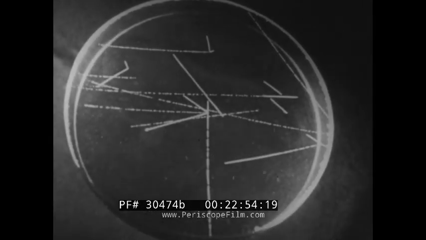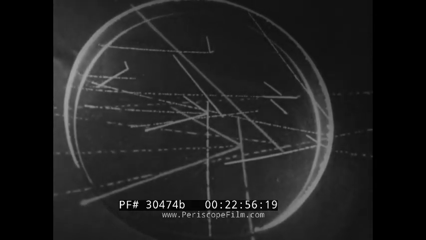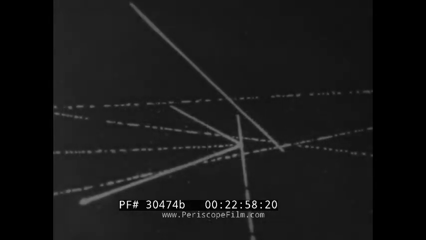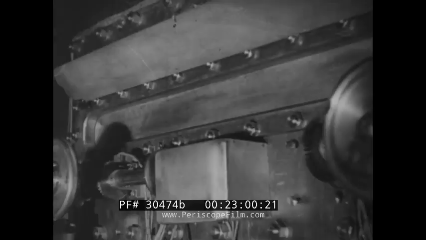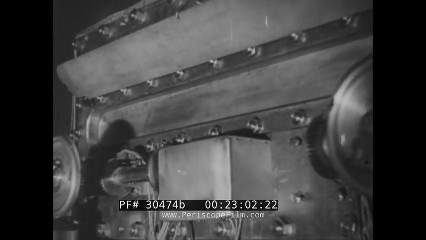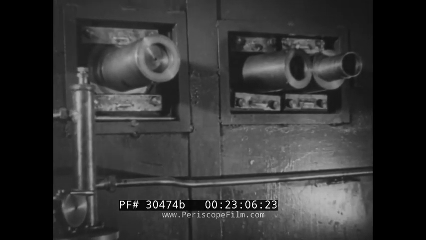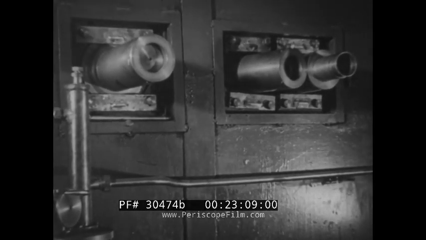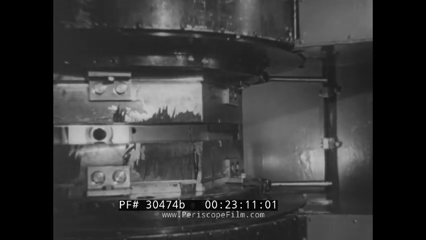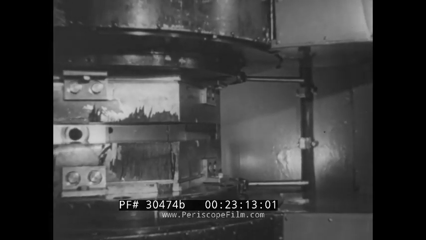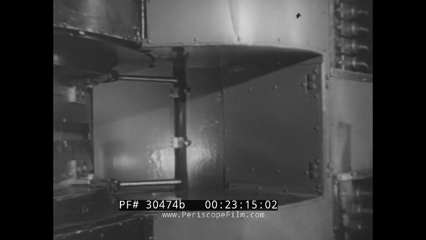Here is a photograph of such tracks. It clearly shows the path of the particles in the liquid. The particles emerging from this slit are of particular interest to science. These are pi mesons. Before, they were observed only in cosmic rays, reaching the Earth from outer space. Now they're obtained in the synchrotron artificially.